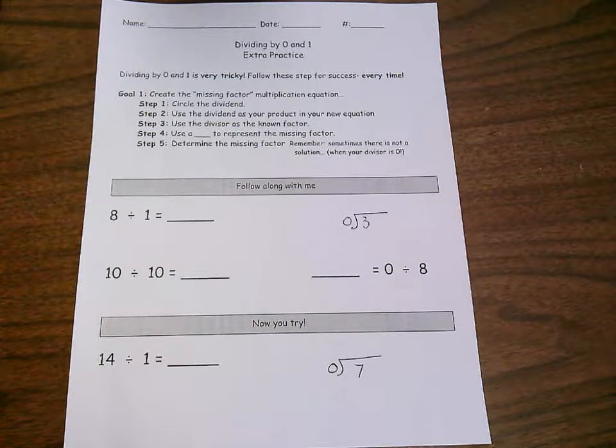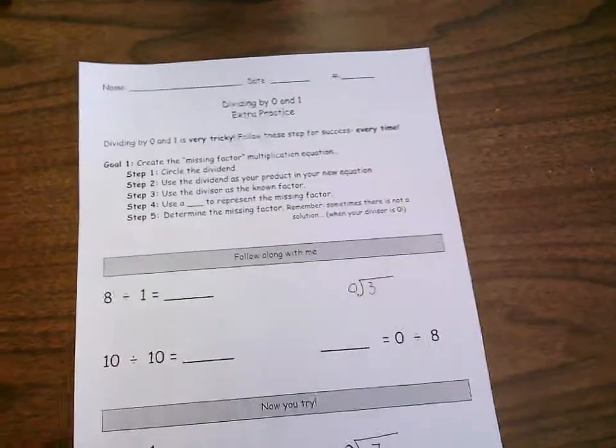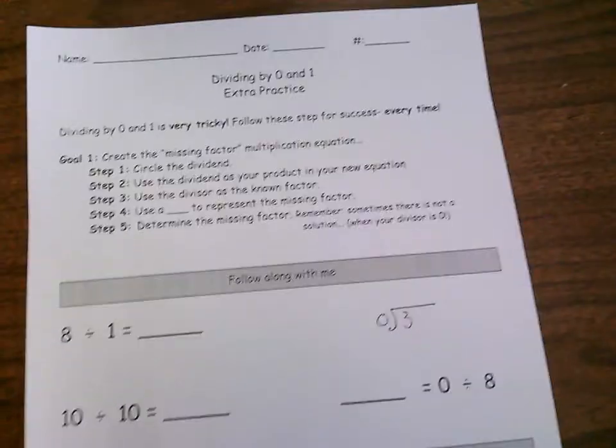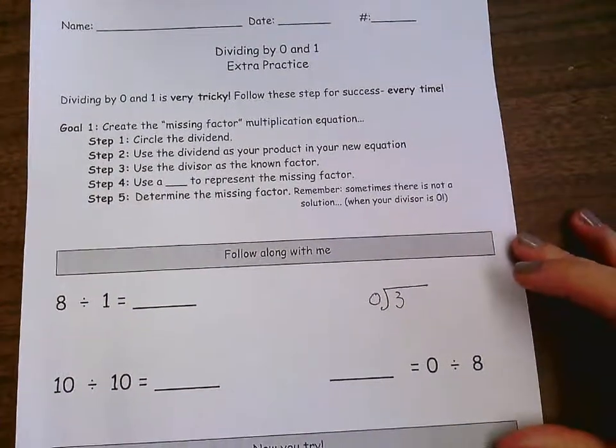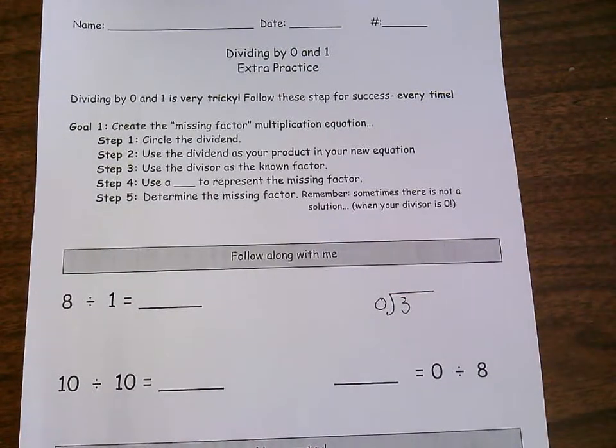Hi everyone, Miss Curdy here, and today we're going to have some extra practice with dividing by 0 and 1 because this is a topic that can be very tricky. So let's go ahead and get started by just reviewing some tips on how to do this. And I've come up with 5 steps that will help you be successful every time that you are dividing using a 0 or a 1.